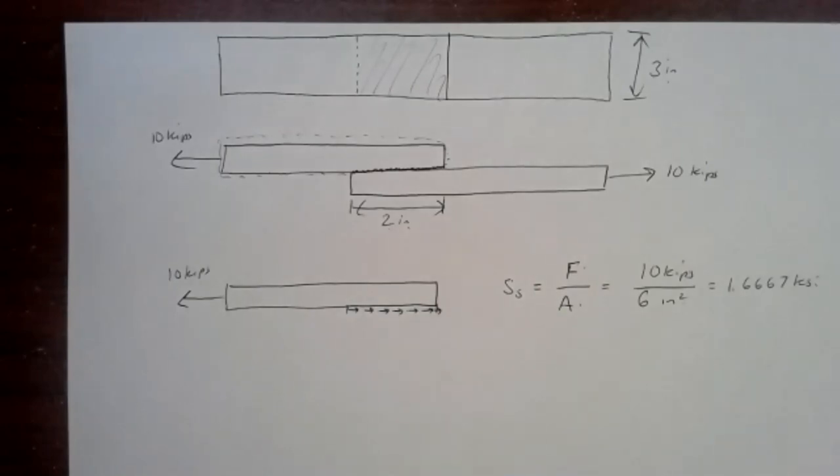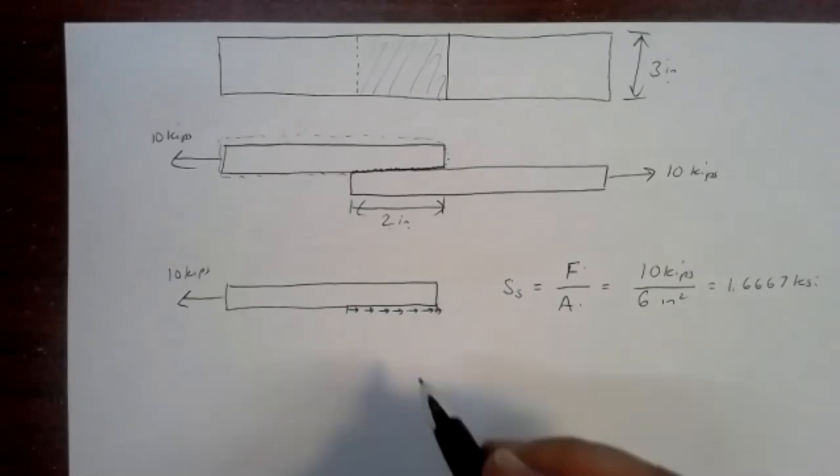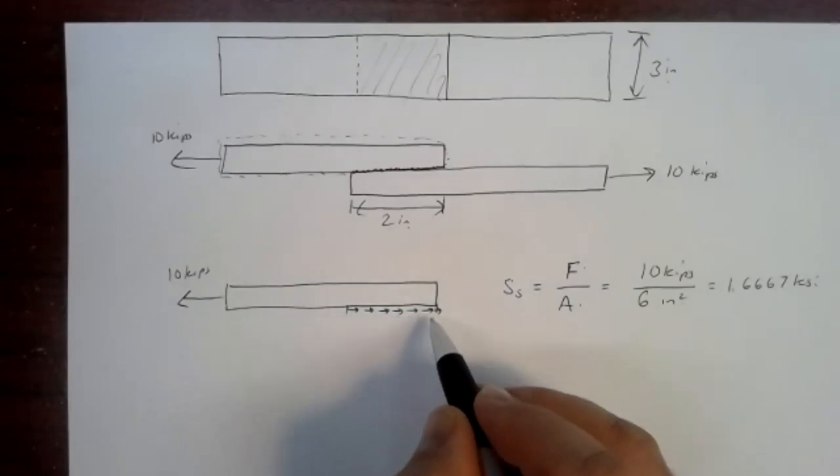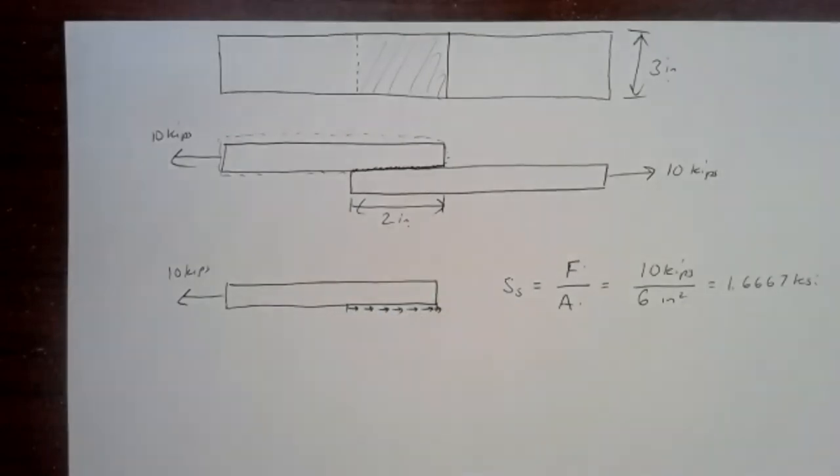In the documentation for the glue, you can typically find the maximum stress it can handle. So that's our first picture of shear stress. It's force spread out over an area, but that force is spread out parallel to the area, not perpendicular to it.